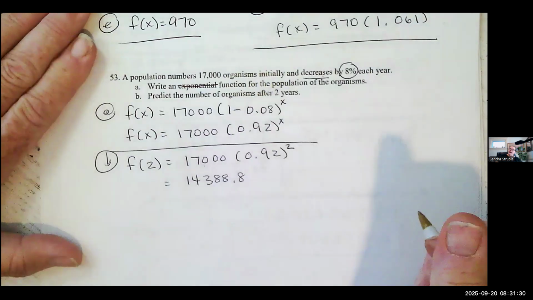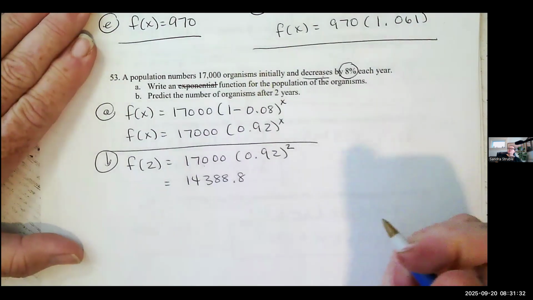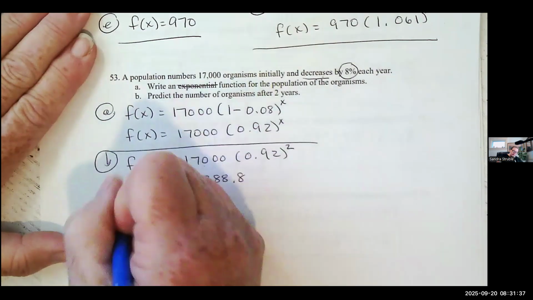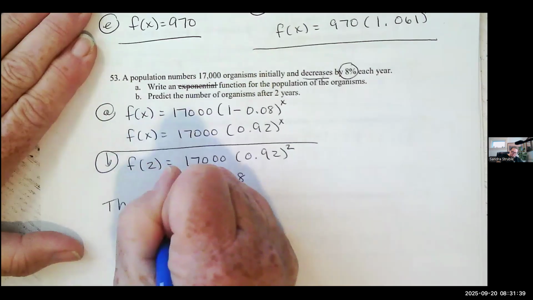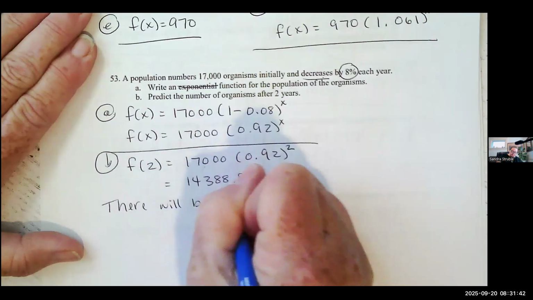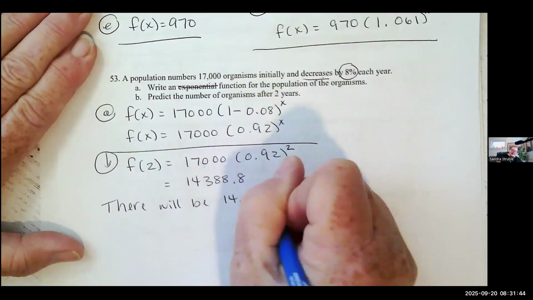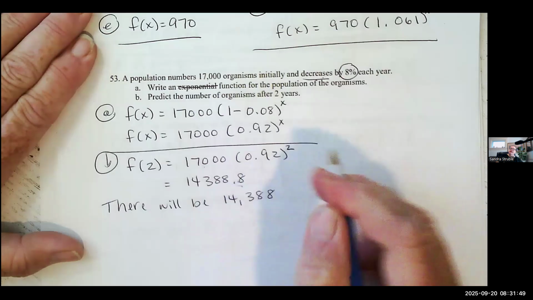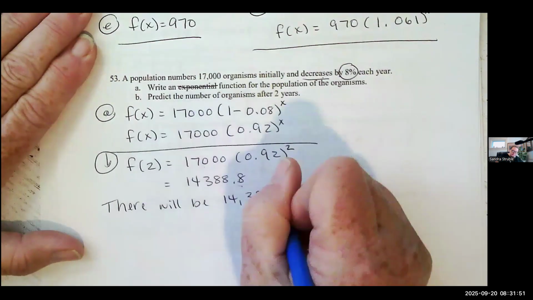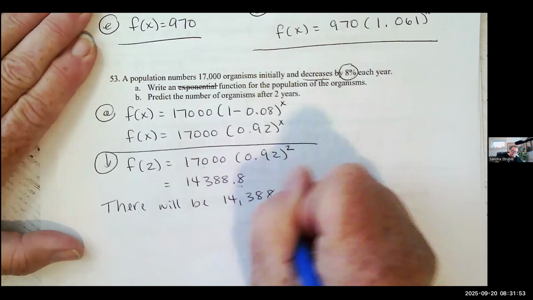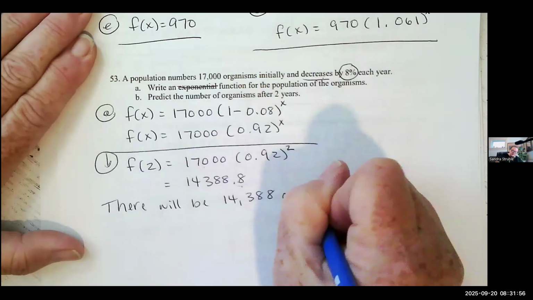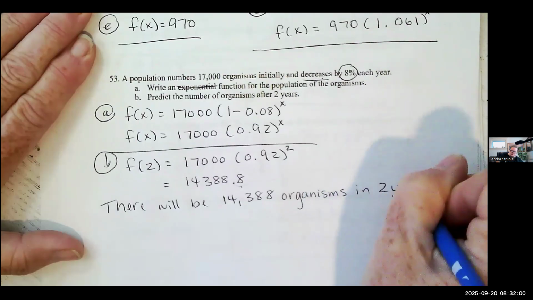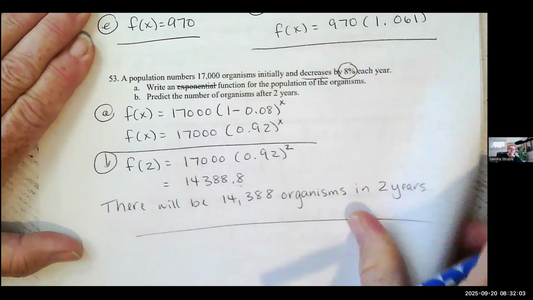Now, during our class, we all decided that organisms were like people and they only count if they're whole. So your answer is there will be 14,388. We don't quite have a whole organism here. This is a 0.8. And you can't round up if you don't have a whole organism. There will be 14,388 organisms in 2 years. There's your answer.